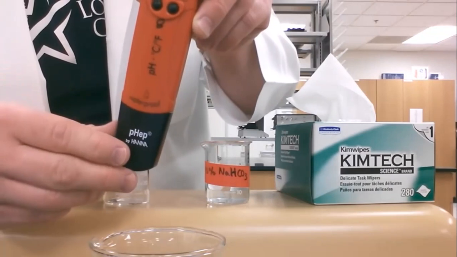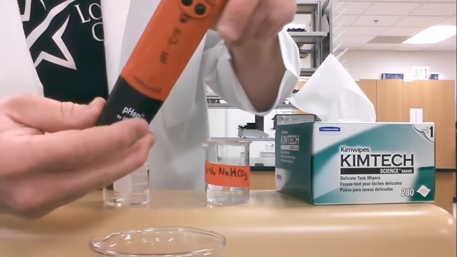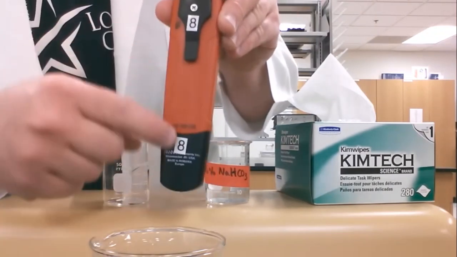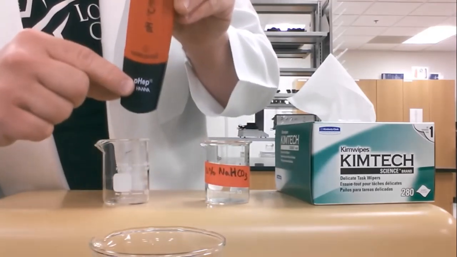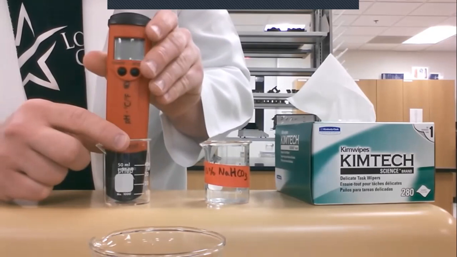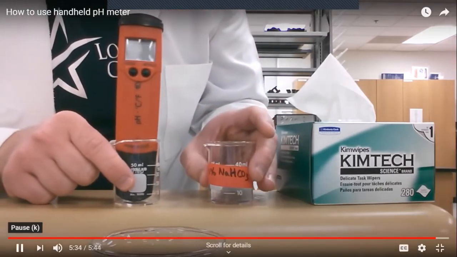You know which way the cap's going to go on by looking at the numbers. So the numbers should both be on the same side. That's how you're going to know which way the cap goes on. Okay, so basically that's how you're going to use this instrument.